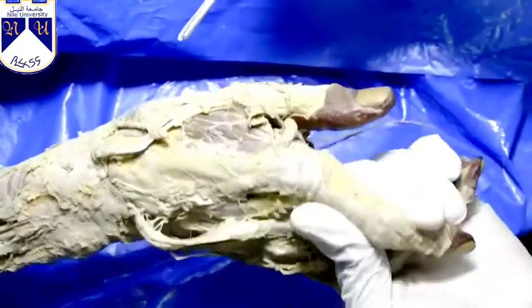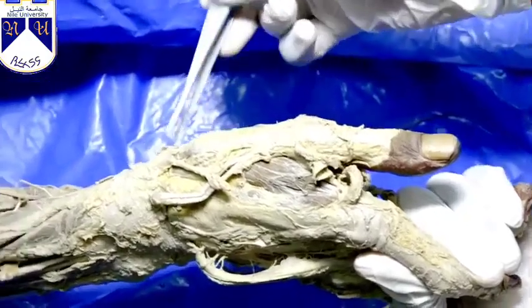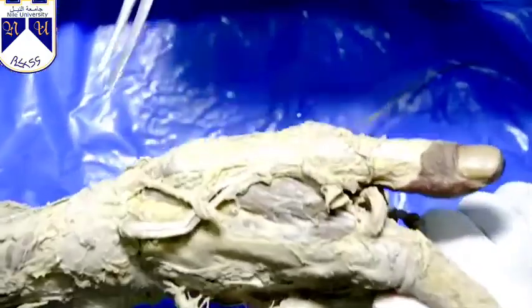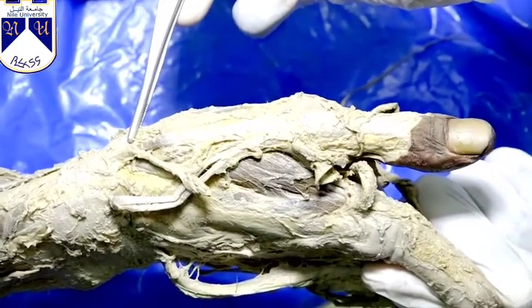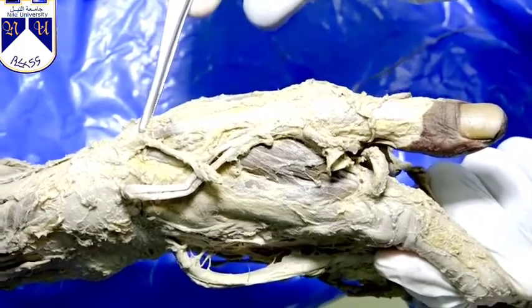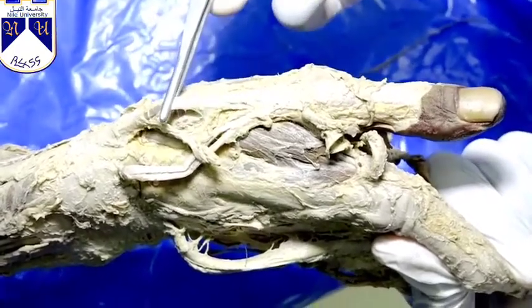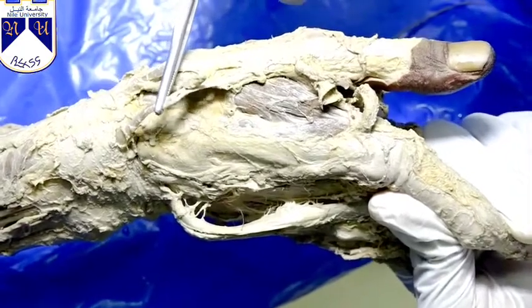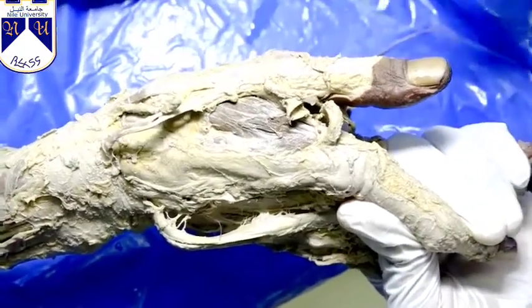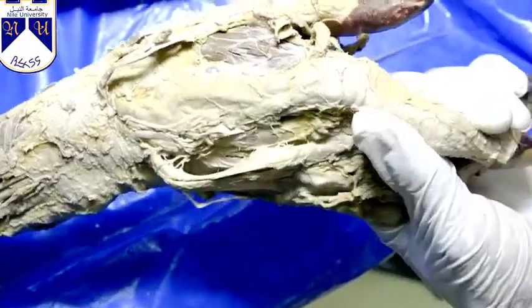The anatomical snuff box is composed of this muscle called abductor pollicis longus, this is the abductor pollicis longus, this is the extensor pollicis brevis, and this is the extensor pollicis longus. Okay, these form the muscles of the anatomical snuff box.